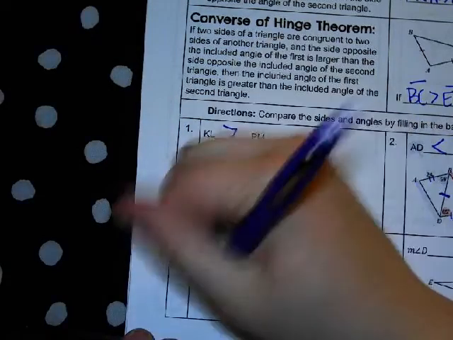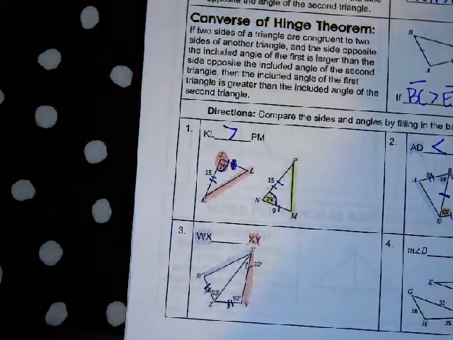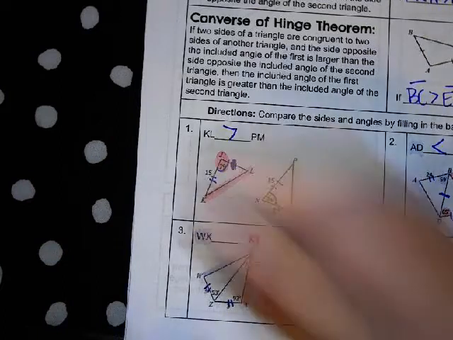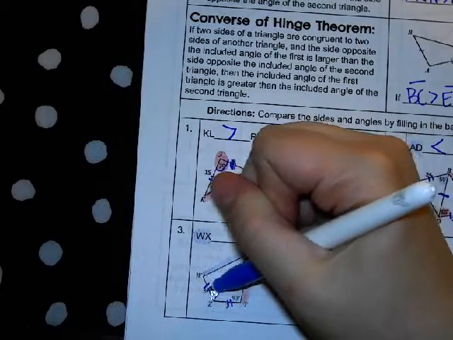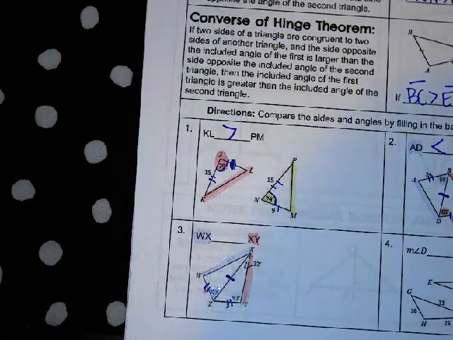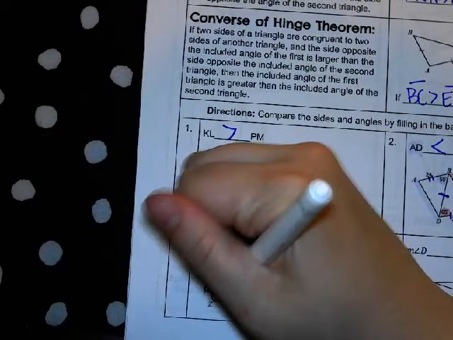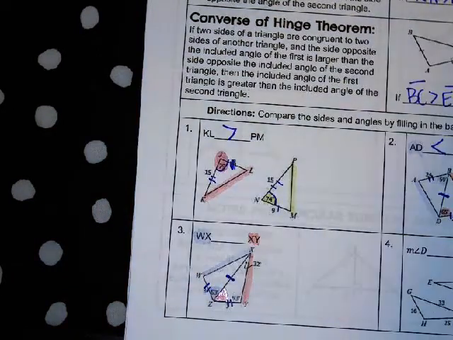That's going to be my second side. And then like in number 2, I'm sharing a side, so that's going to be my first included side. That means my first angle, or my blue angle, is going to be this one that's 53 degrees. But my second angle is going to be this red one. There's no writing in that red one. I don't have a measurement for that yet.